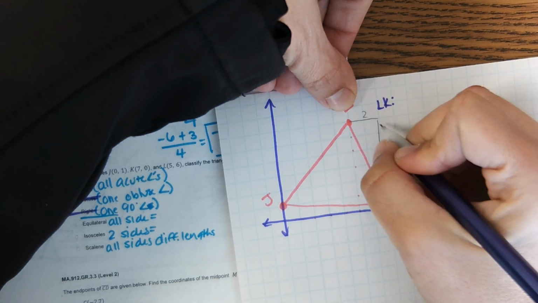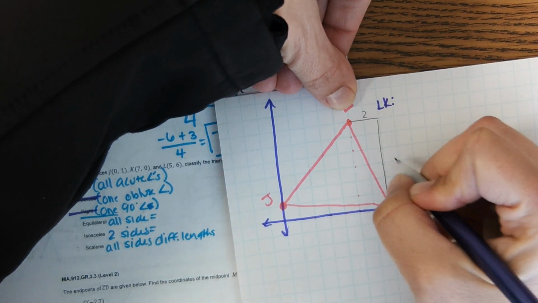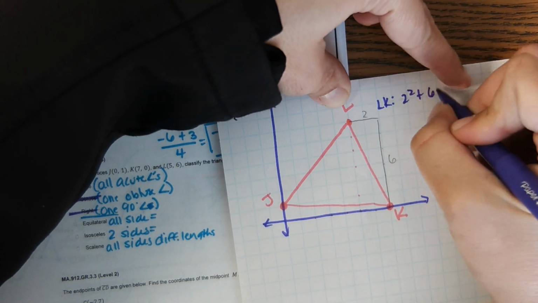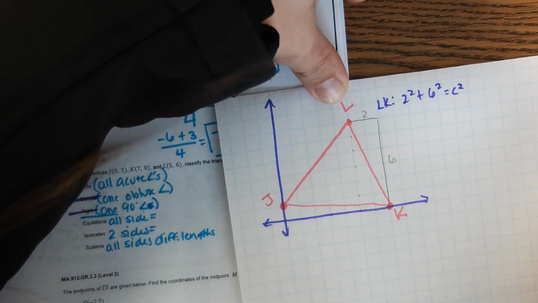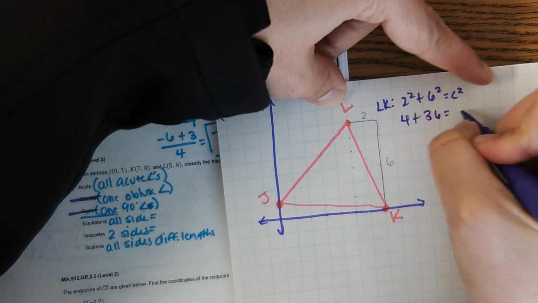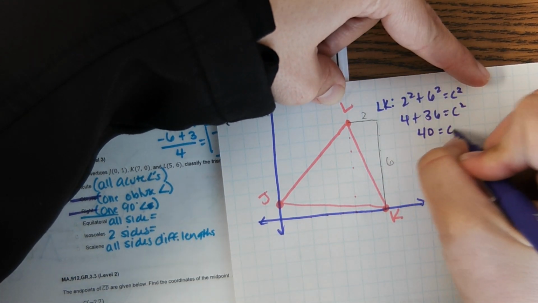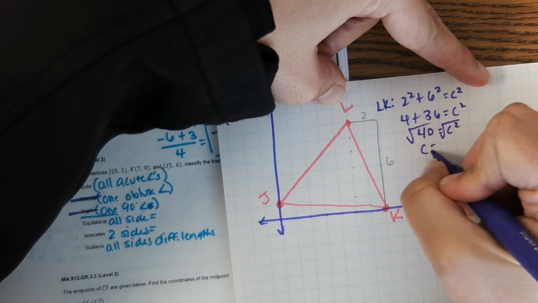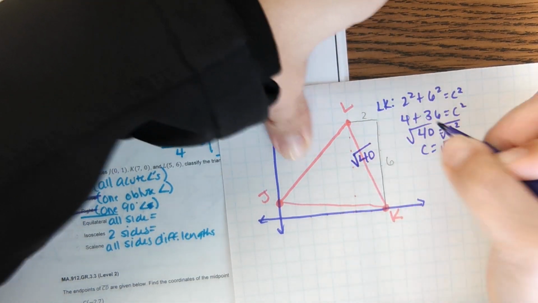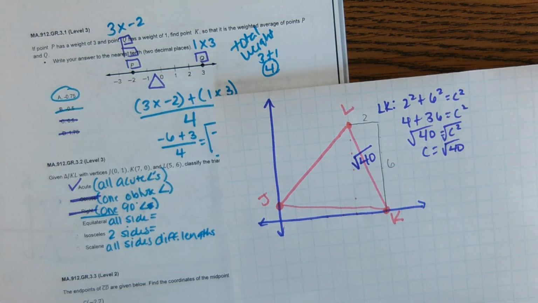This is 2 by 1, 2, 3, 4, 5, 6. So I'll do 2 squared plus 6 squared equals c squared. C equals the square root of 40. So this here is a length of square root of 40. I can just leave it in that format because I'll be able to compare the square roots, so I don't have to worry about that too much.